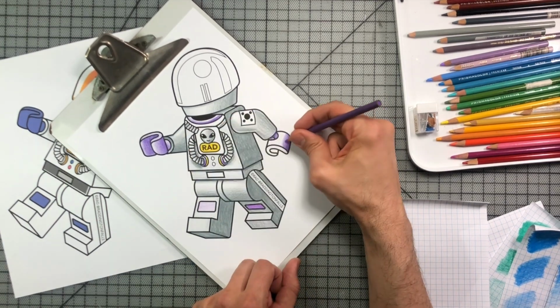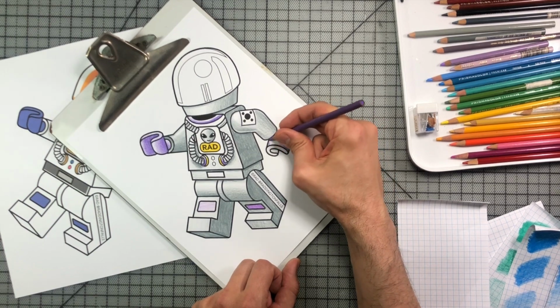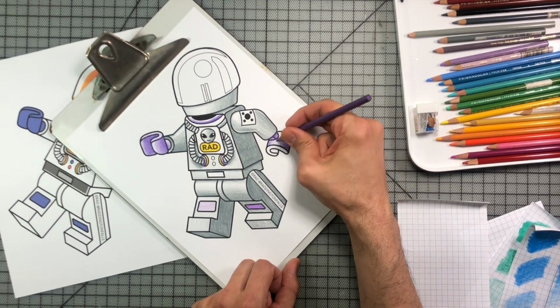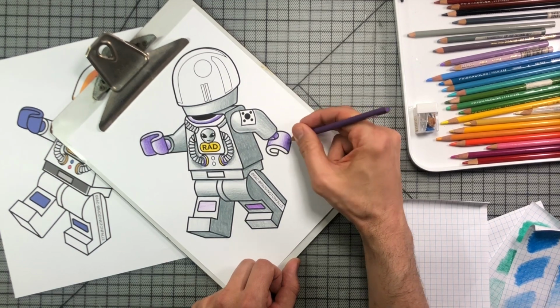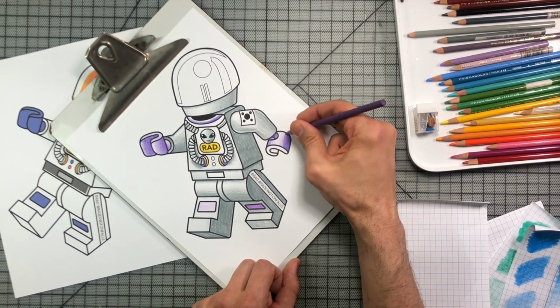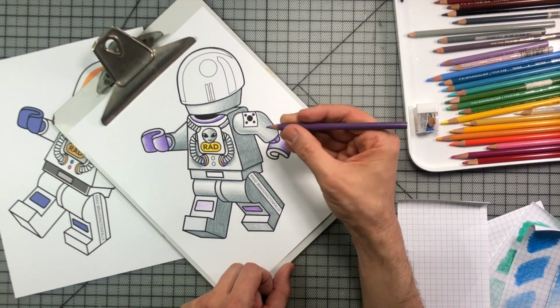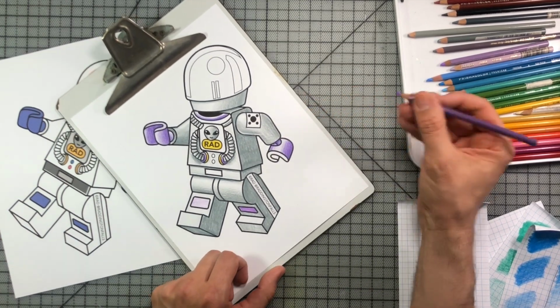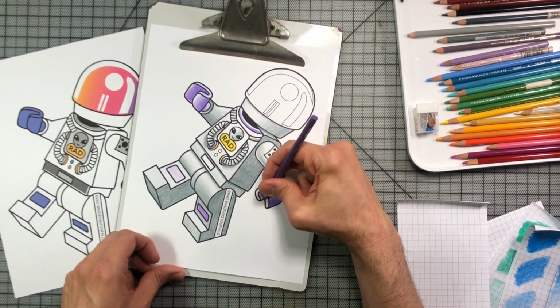This is curving, so to give it that look, I'm going to go lighter here, darker right here, and let it be light on that top. Do this again. So I'm using my Prismacolors, by the way. Sorry, I forgot to mention.